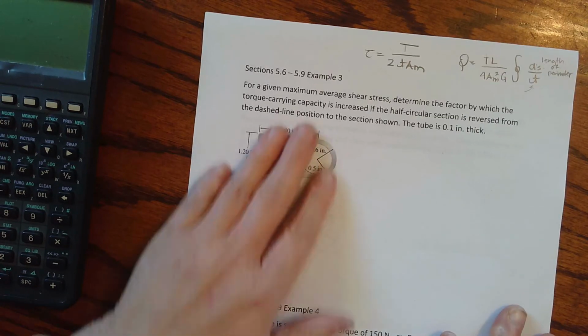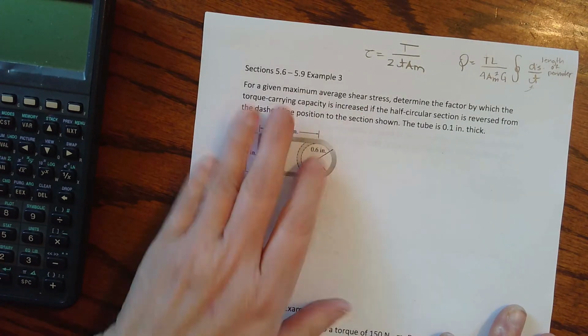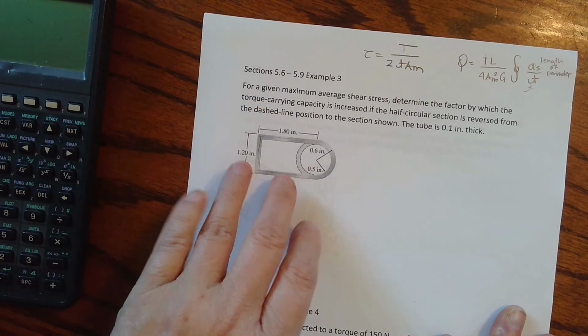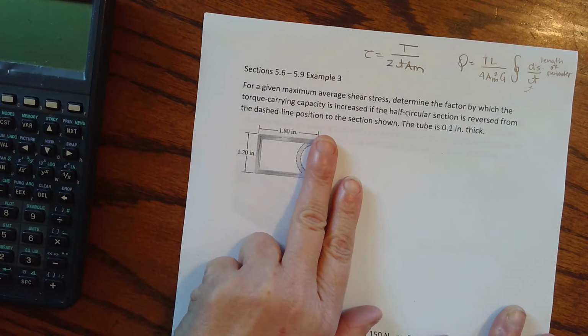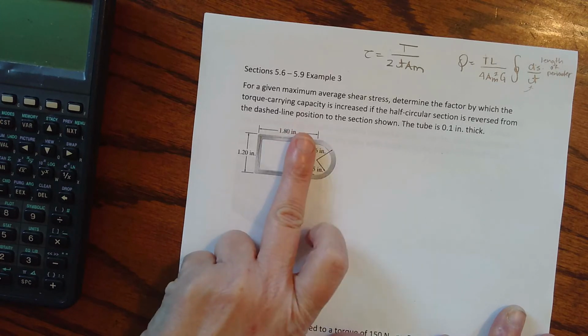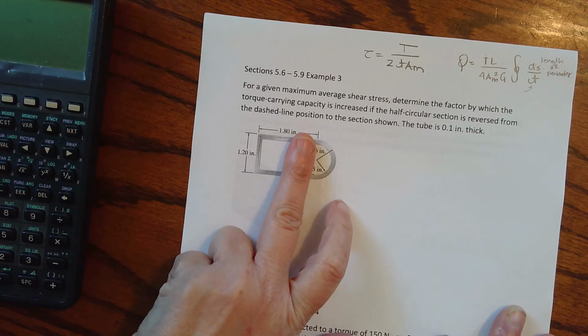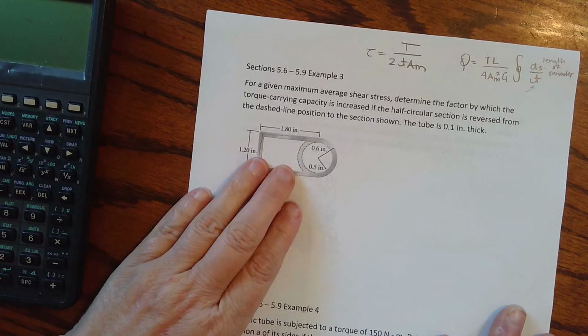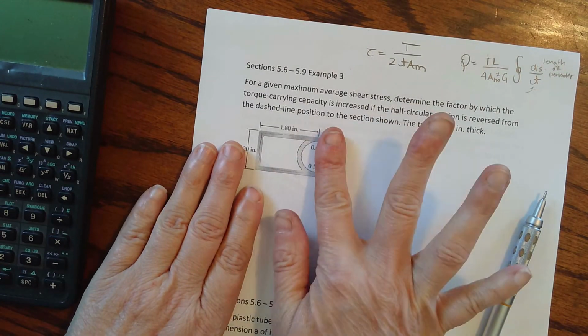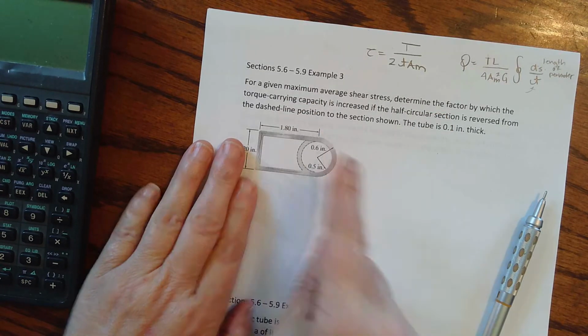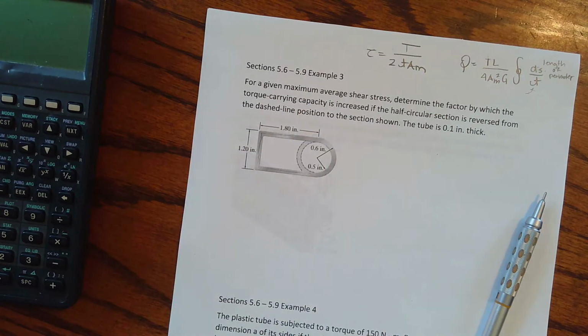So for a given maximum average shear stress, determine the factor by which the torque carrying capacity is increased if the half circular section is reversed from the dashed line position to the out position. So this would be the same amount of material. It's just that I would have either my circle coming in or flopped out, and let's see how much increase in capacity we get.